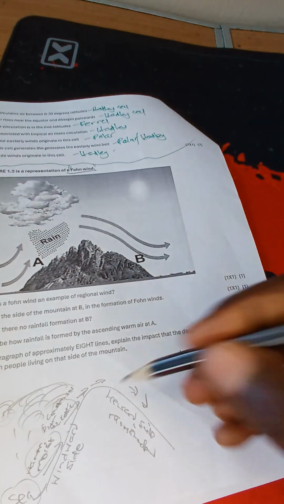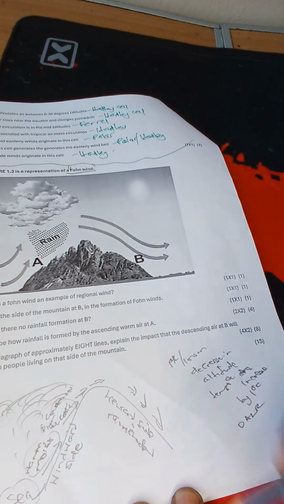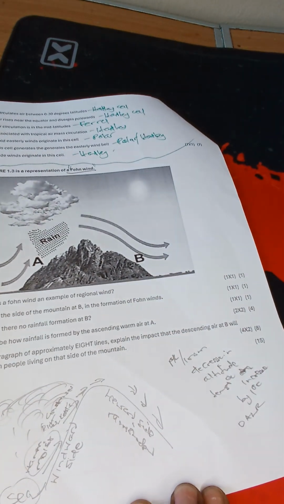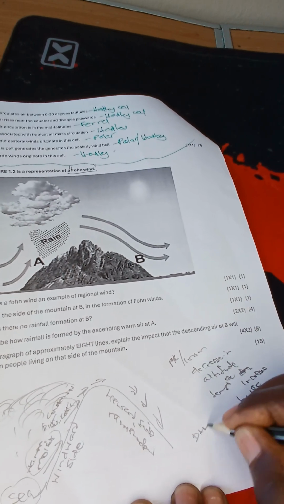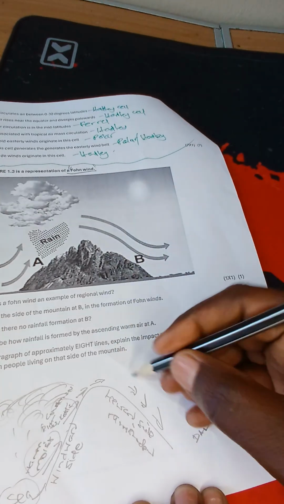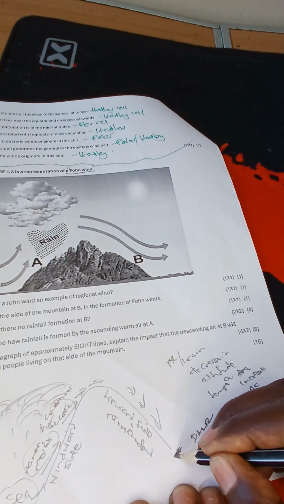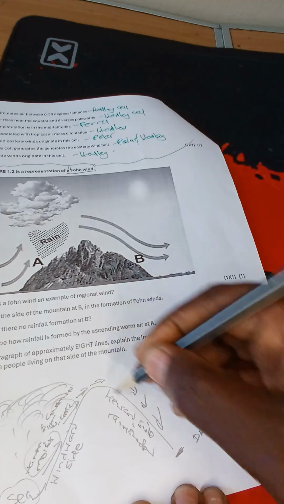So as it is descending, the temperature is increasing by 1 degree for every decrease in altitude of 100 meters. That's what we call the dry adiabatic lapse rate, which means the temperature when it reaches here is very high as compared to what it was.